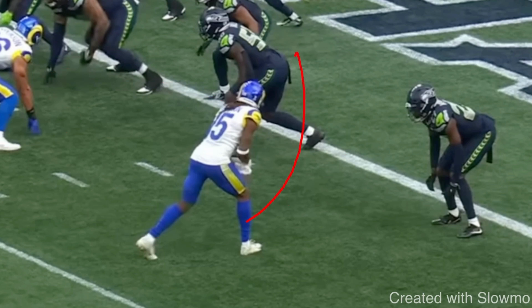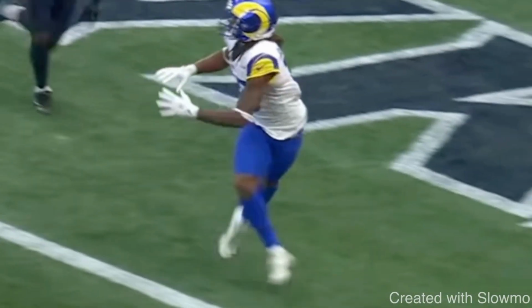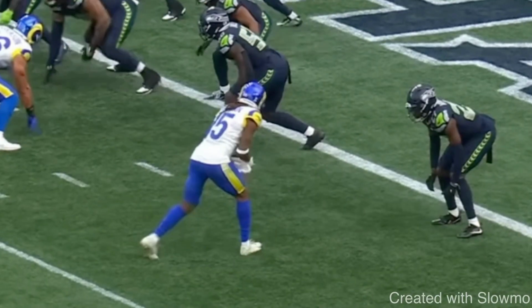So when you run a drag, are you running a drag slow? No, you're running fast. So that jab step that you take needs to be fast, and that's why we use this kick step. You'll see what I mean in a second. He kicks behind his front foot, steps really wide to the inside, and you see the amount of separation he's able to get. That's textbook, you guys.